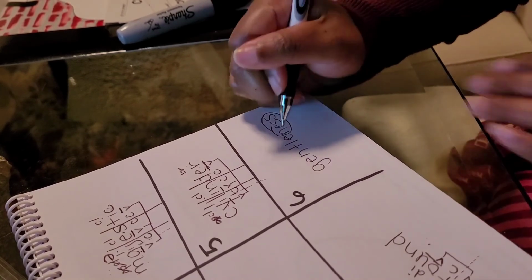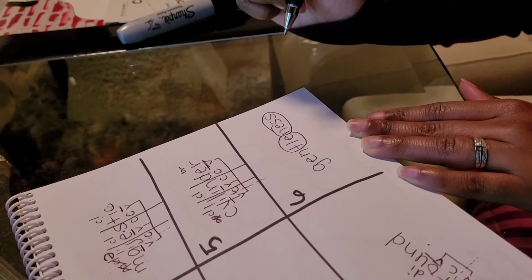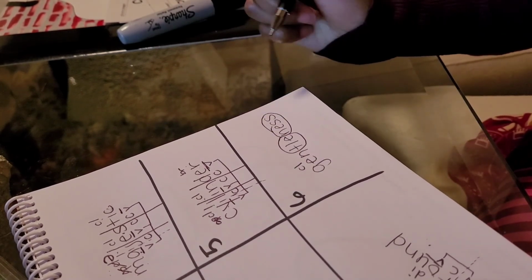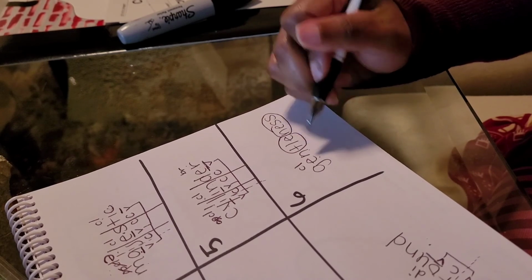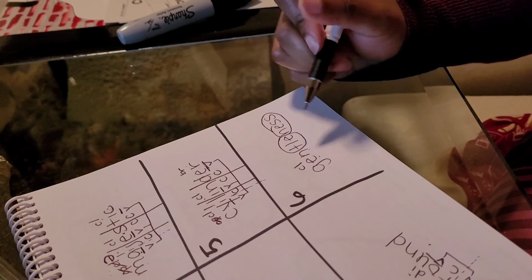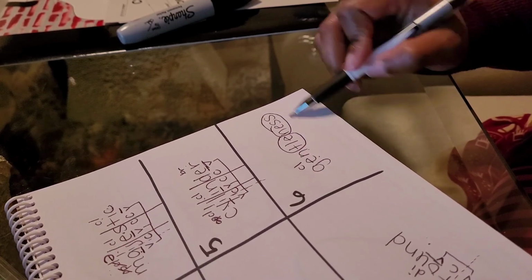So that is a syllable on its own also. And then this is a closed syllable because there's the consonant after the vowel E, which makes it a short E sound. So then it will read gentleness.